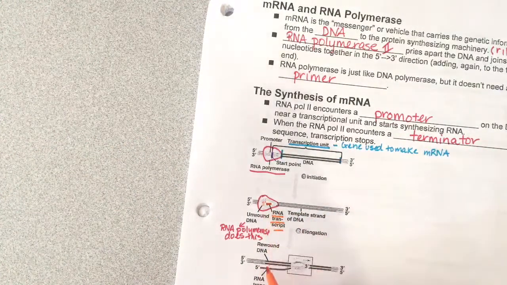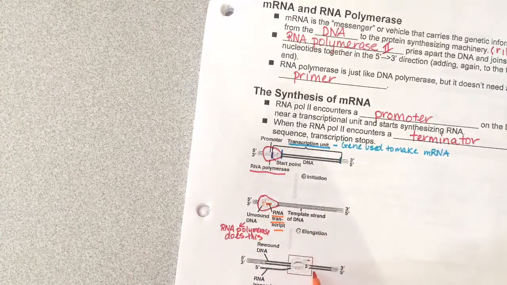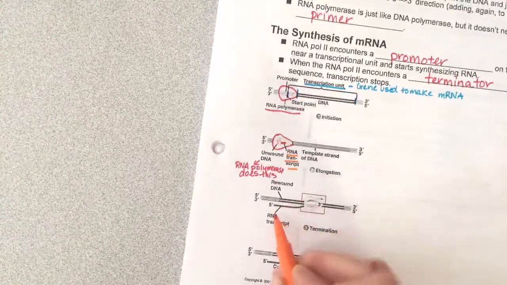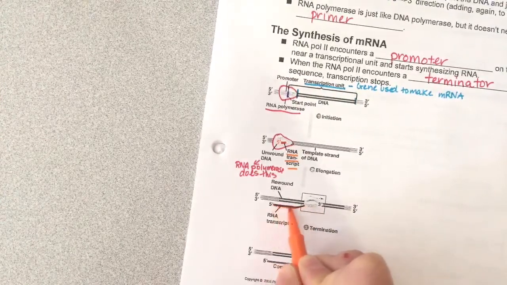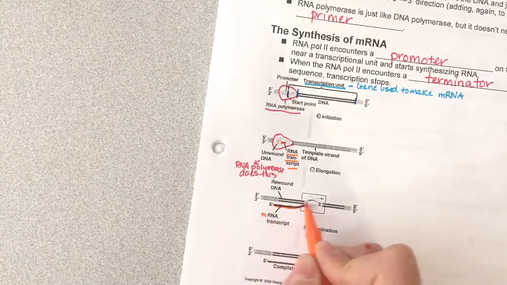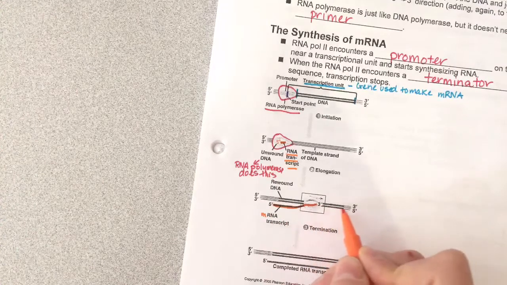And so then, notice here that RNA polymerase keeps on moving down the DNA molecule. And when it's done with that particular section, the DNA rewinds and winds back up into the double helix. And notice that the mRNA, they call it the transcript, is kind of hanging off, and it's still being built here in the 5' to 3' direction.